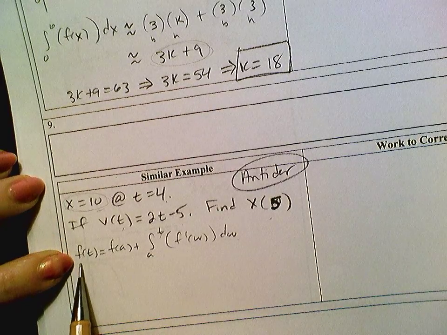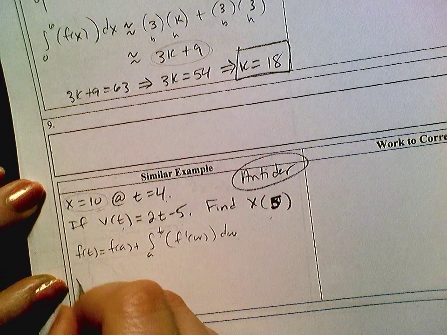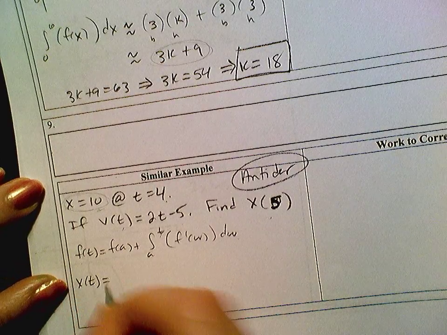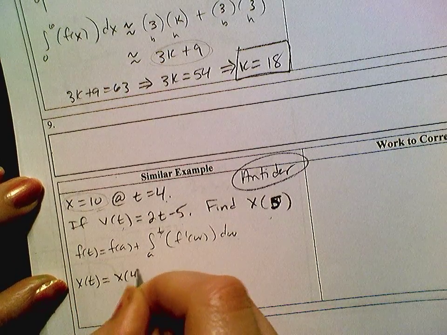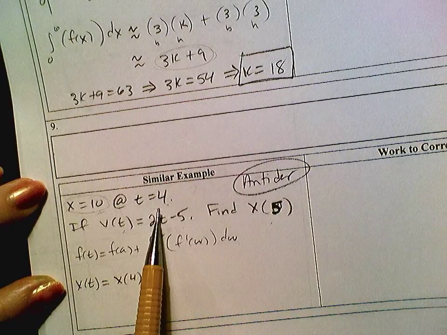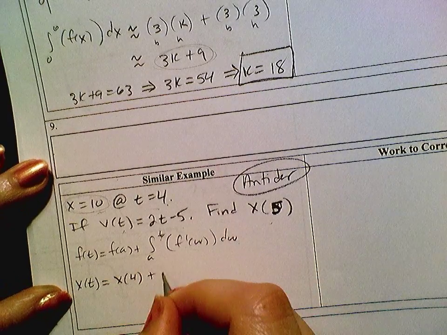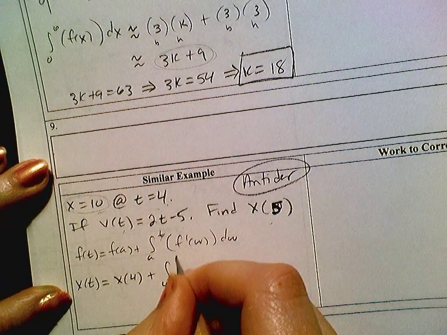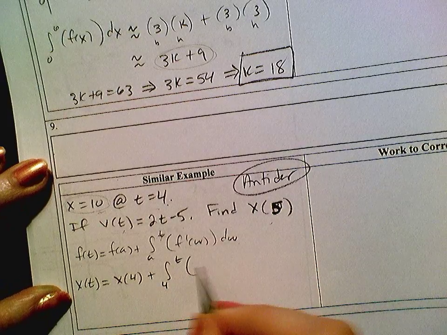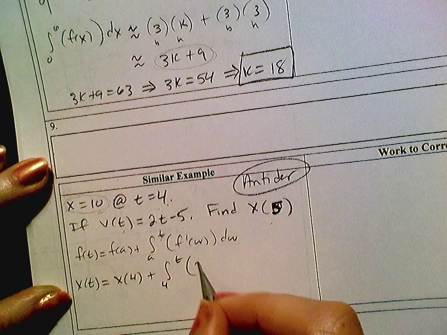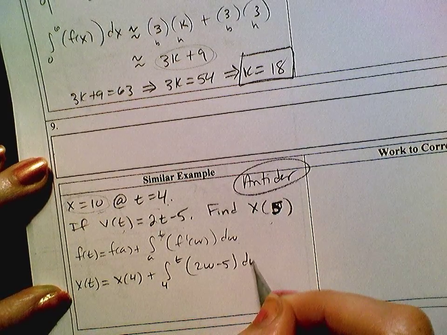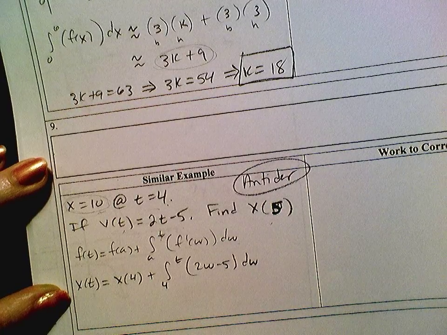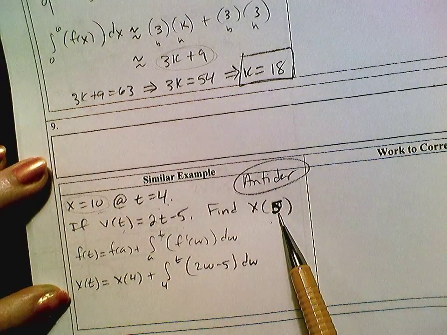Okay, so what's going in for f? It's the function x. So x of t equals x of 4, because that's what we know, plus the integral from 4 to t, and in here goes 2w minus 5 dw. But I want x of 5.